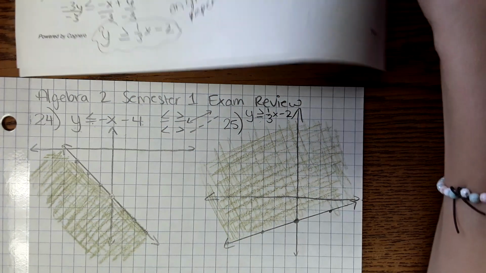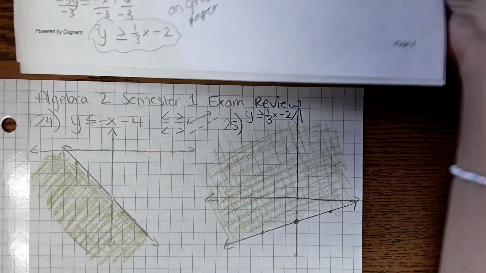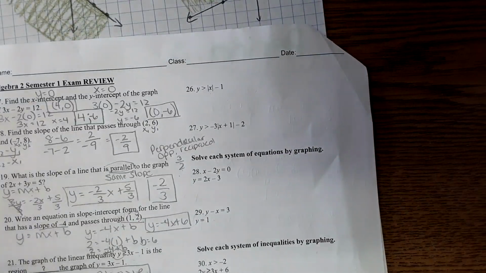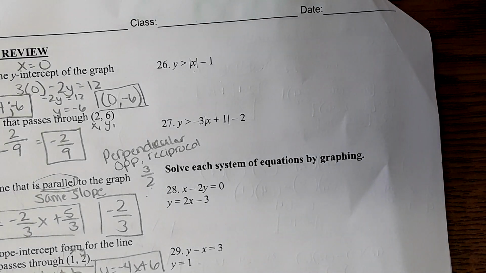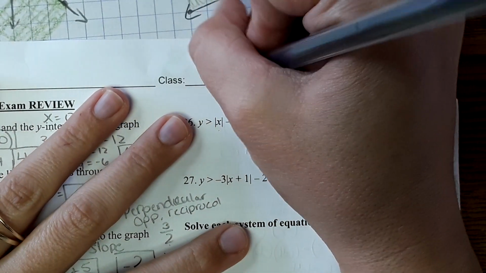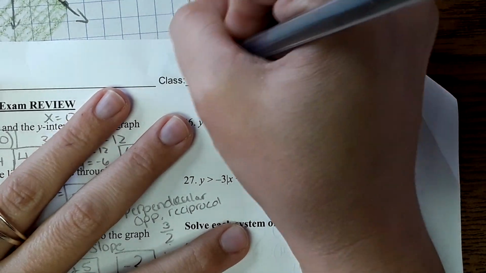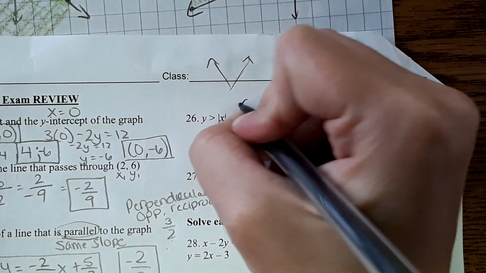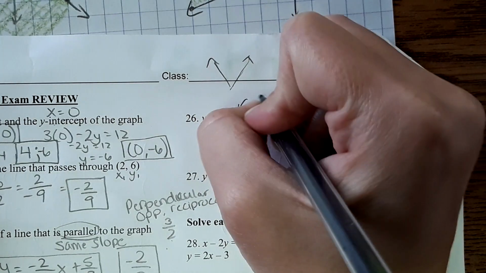Okay, next, 26. 26, now we're bringing in absolute value. The absolute value graph, as you may remember, looks like this. The same translation rules apply, so this -1 means we're going to shift down 1.